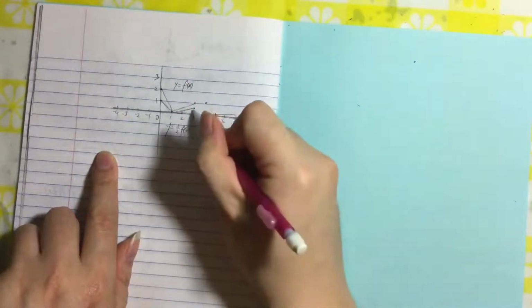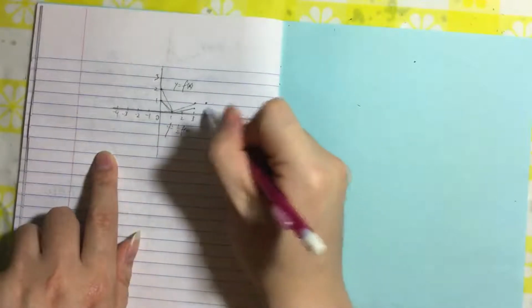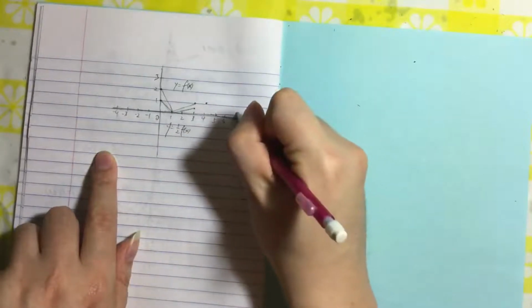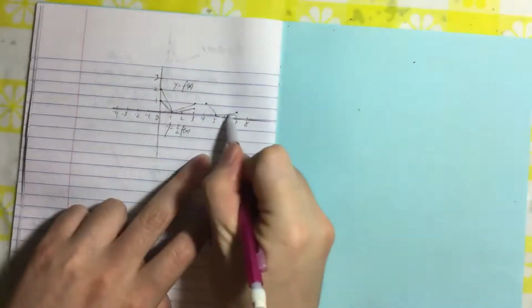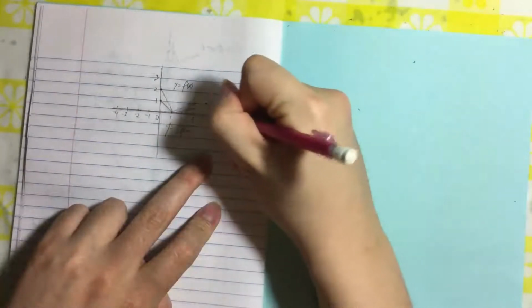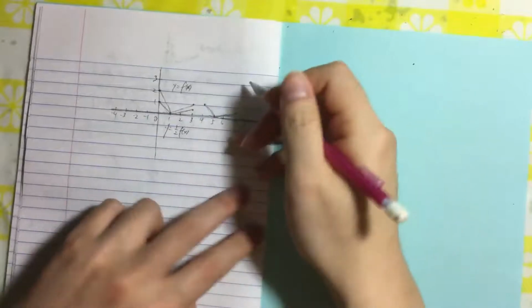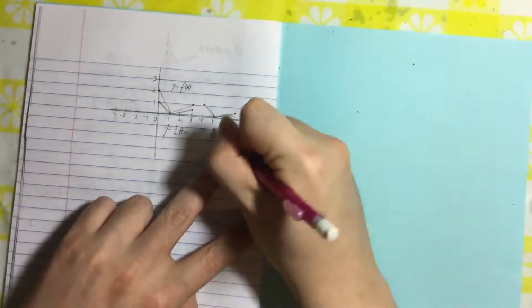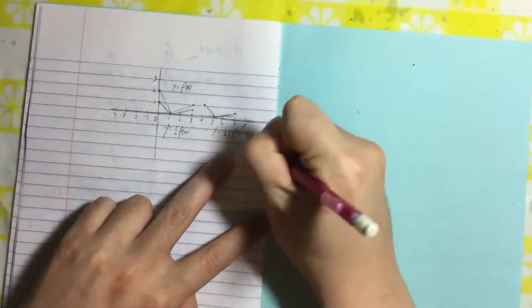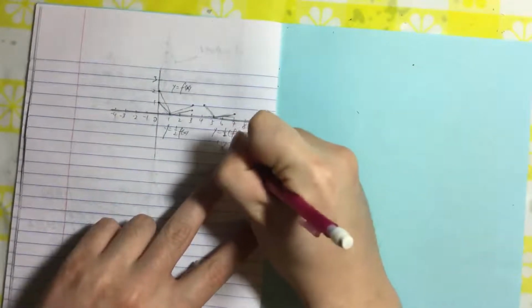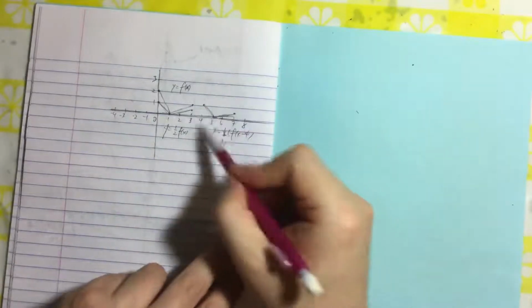That's the first point, and that's the second point. For the third point, x coordinate is 3. If I shift it 4 units to the right, it'll be here. Then connect these points, we can make a new graph. That's the graph y equals half of f of x minus 4. That's an answer to part F.